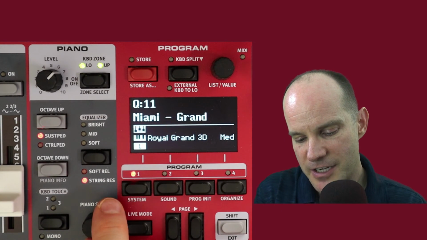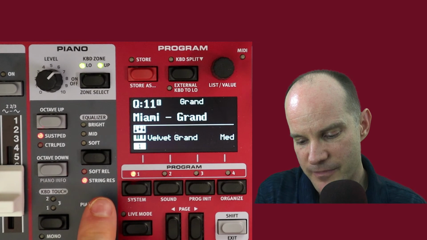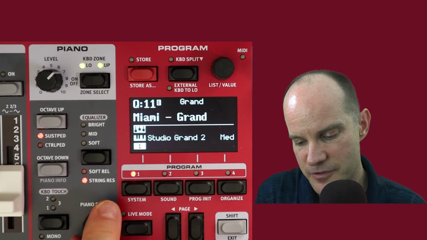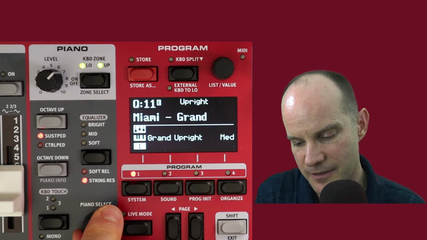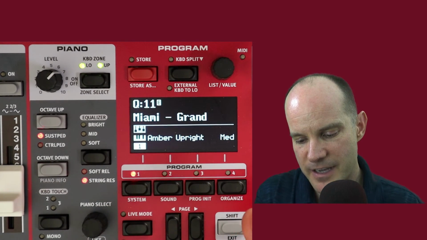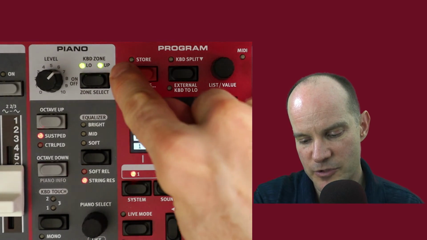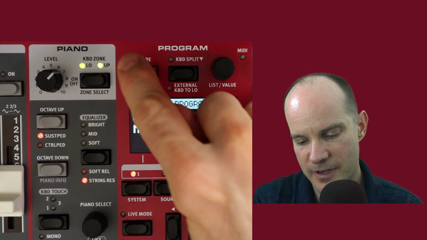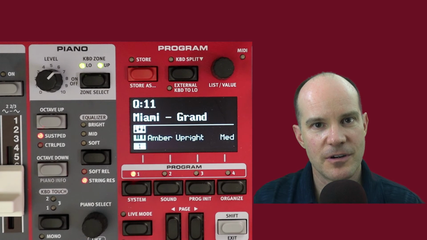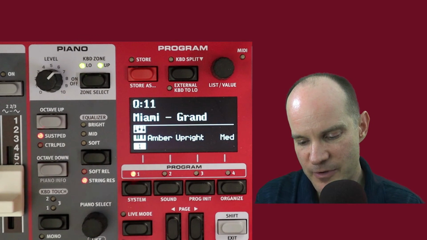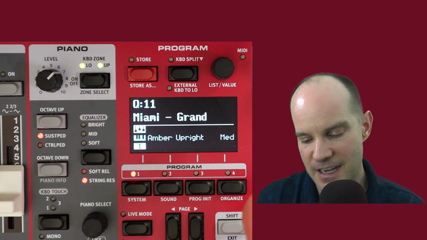Fine, just change right here to your upright. That's the Velvet, the Grand Imperial. There's a Studio Grand, that'll work. Or let's see, here, let's just go to Amber Upright. You say, okay, this song really needs more of an Amber Upright sound. At this point, just push the Store button and store again. And now you've got your upright programmed for that song for your set list.